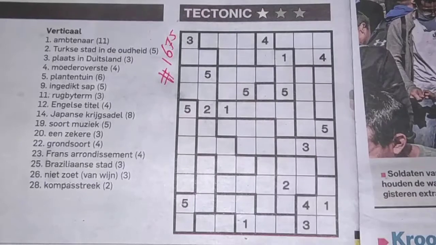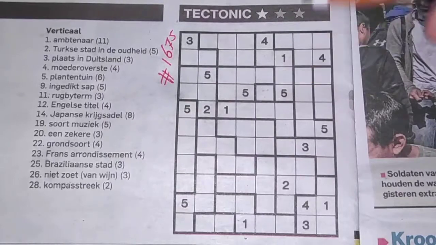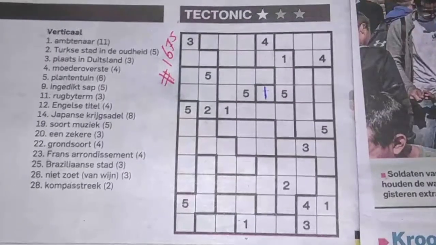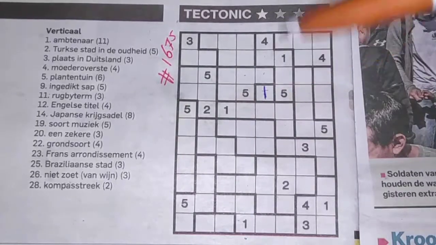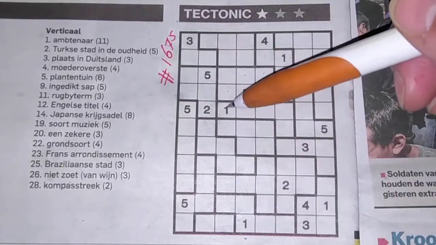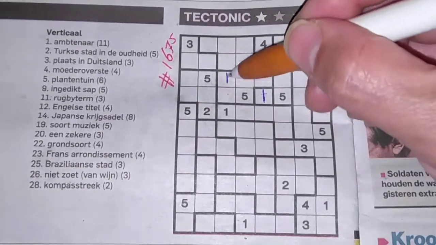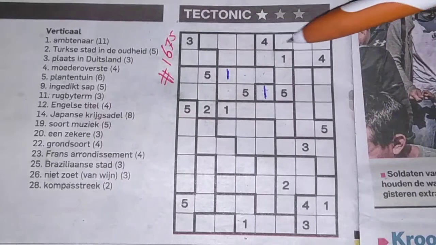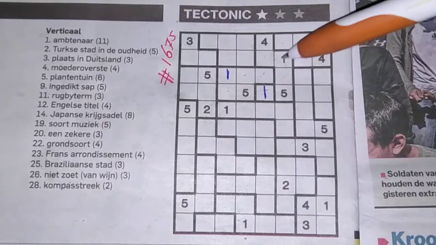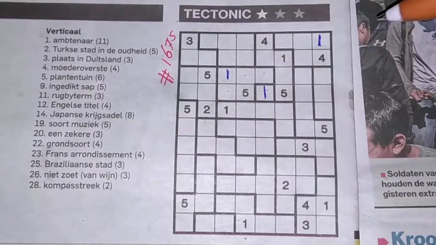And the first question is, can we see the single box? I see here the single box. The single box is always a 1. That means these two boxes cannot be a 1. That box cannot be a 1. So 1 box left for the 1 should be here. These 3 boxes surround the 1 cannot be a 1, so 1 box left for the 1 should be there.